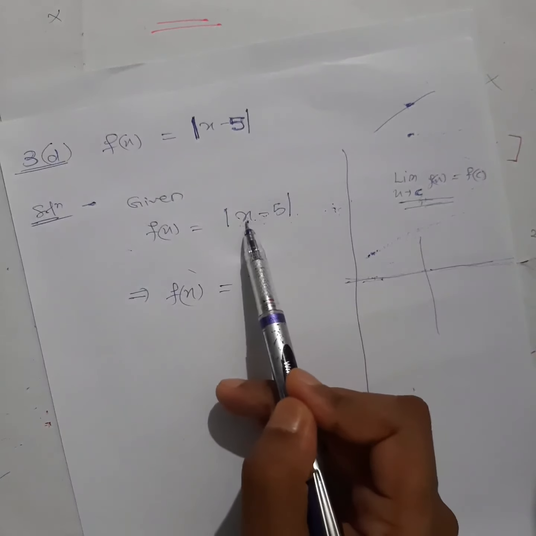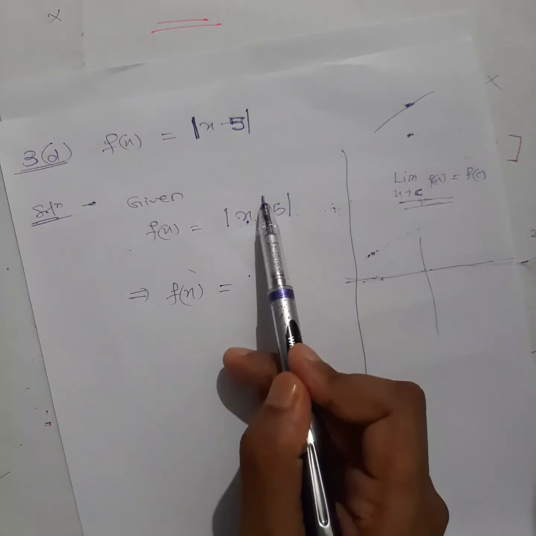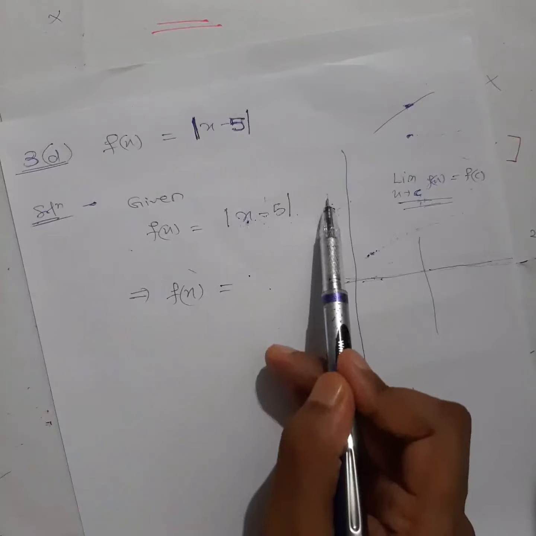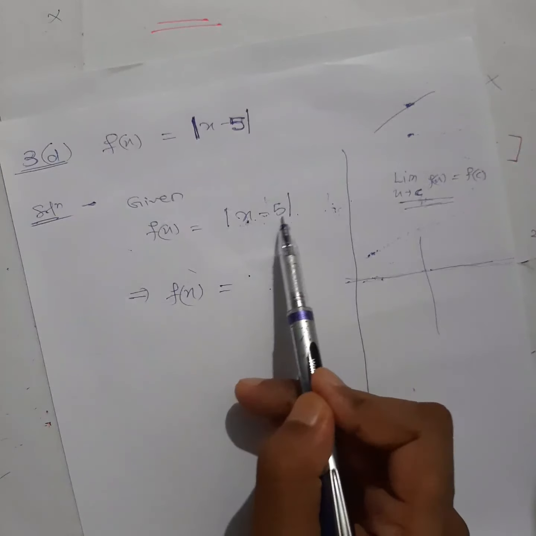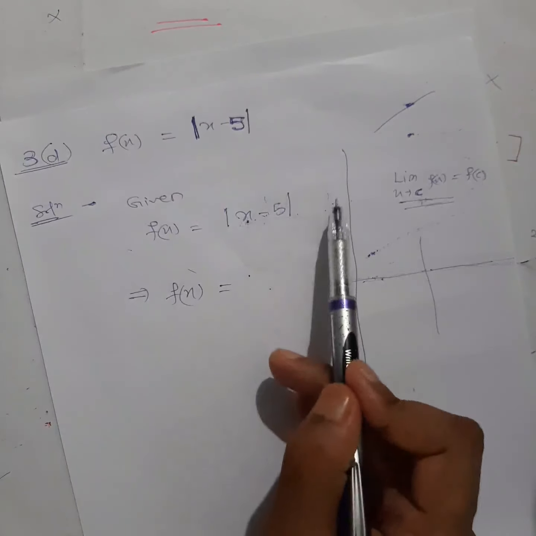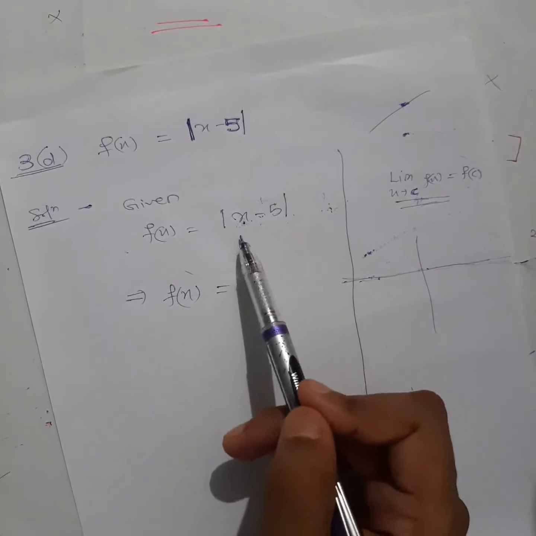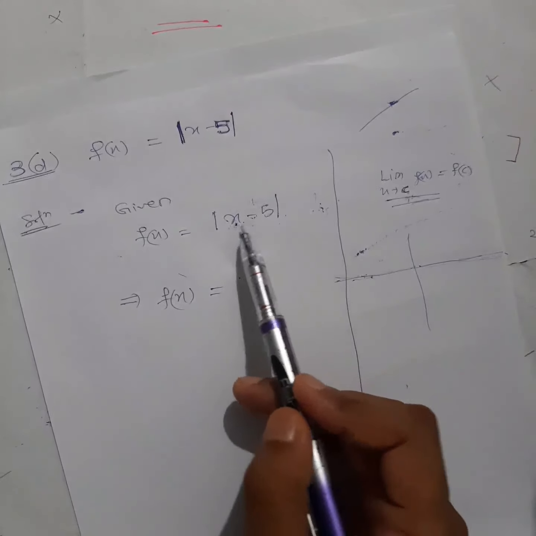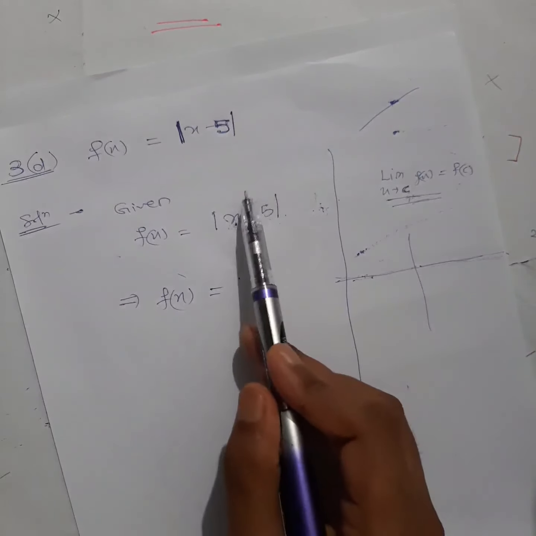If you take greater than 5, suppose you take 6, 6 minus 5, how much? 1. So inside the modulus you got 1. Now the output, what will it be? 1 only, right? Because it's a positive value. So whatever was inside, the same thing you got, means x minus 5 only. When I take 5 or 6, or any greater value, 7, 8, 9, 10, whatever you take, if you take 10 minus 5, it's 5 only, right?